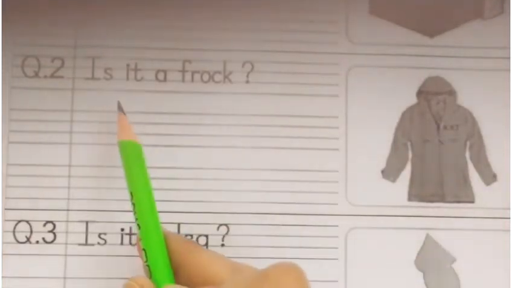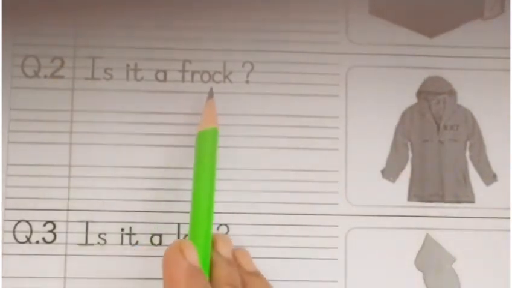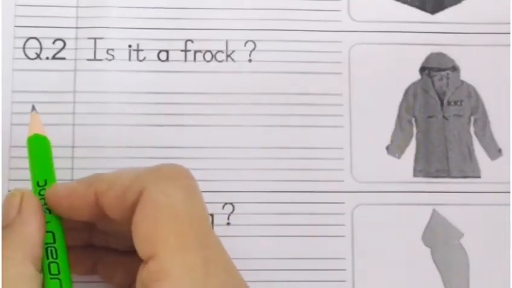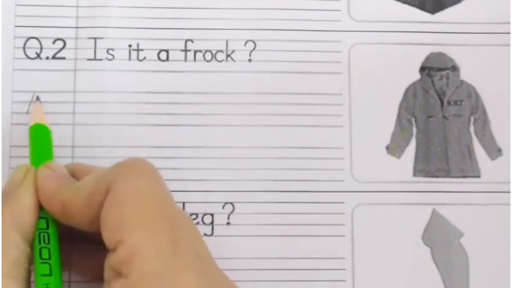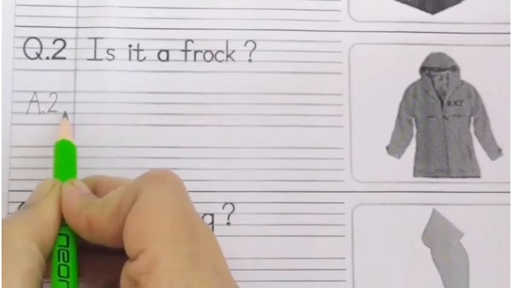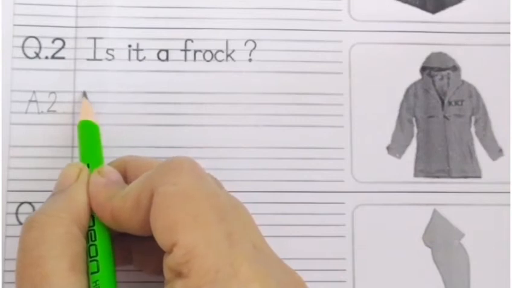Now the second question. Look at the picture properly. Is it a frog? Answer will be no, as this is not a frog, but it is a raincoat. So now we will write the answer. In the margin, capital A dot 2. Near the margin, capital N.